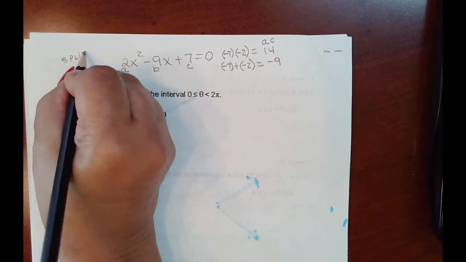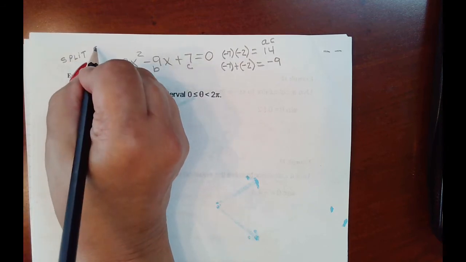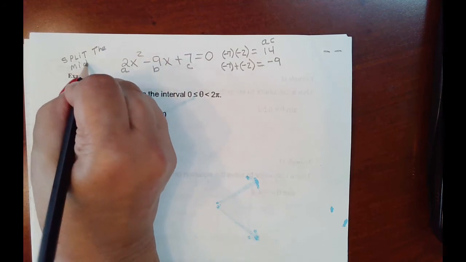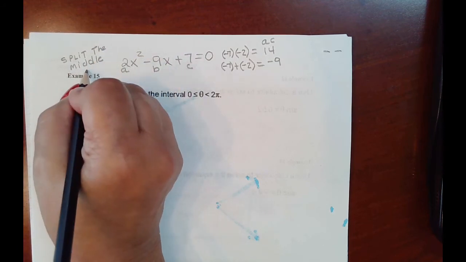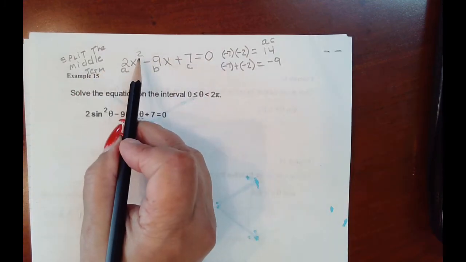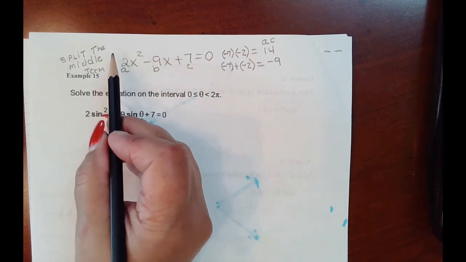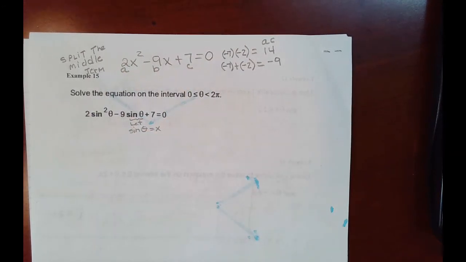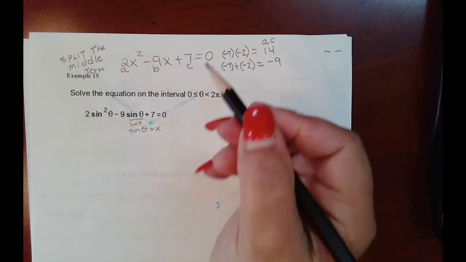This is just a factoring technique called splitting the middle term. It is specifically used when you have a quadratic, second degree, trinomial, and the leading coefficient is bigger than 1, because that's the one that students have a hard time with.